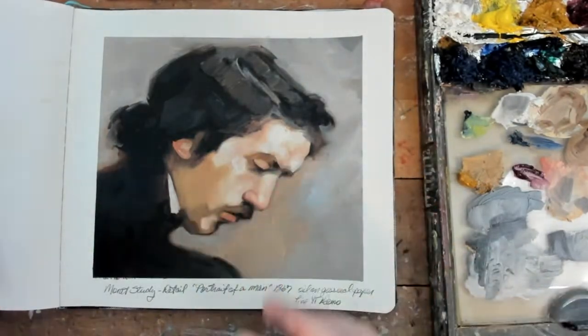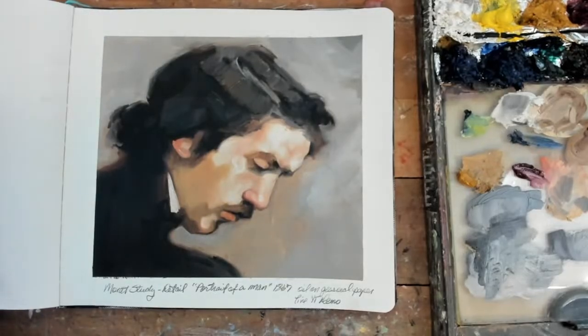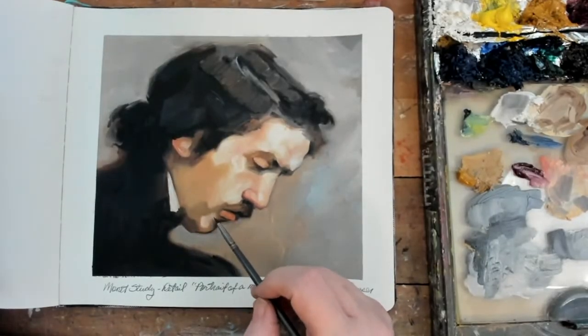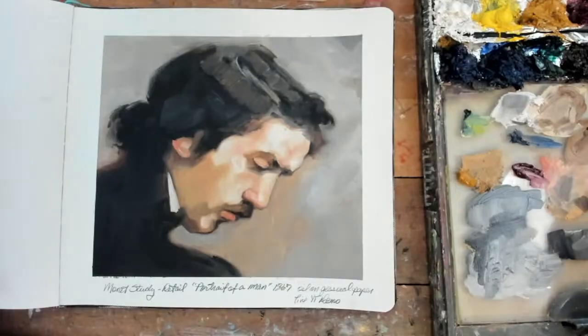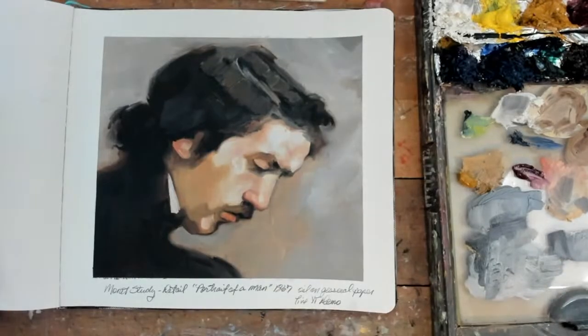If I were to keep working on it, I would make it a little redder. I would probably add a little bit more of the burnt sienna here and there. And this right here is, don't tell anybody. Just, there we go.